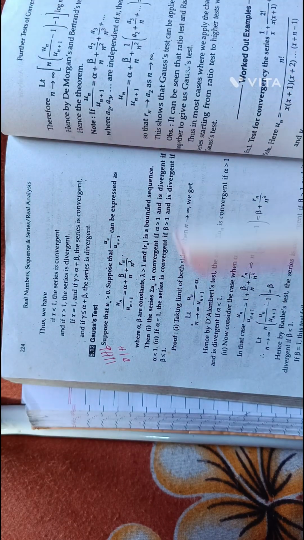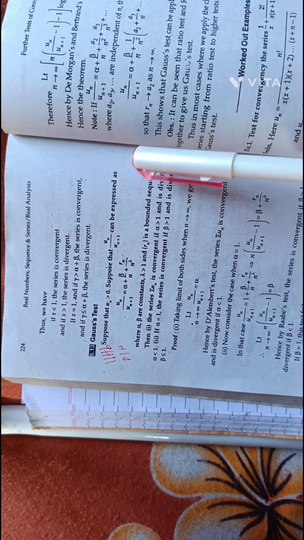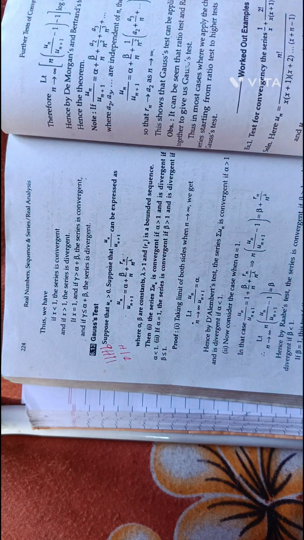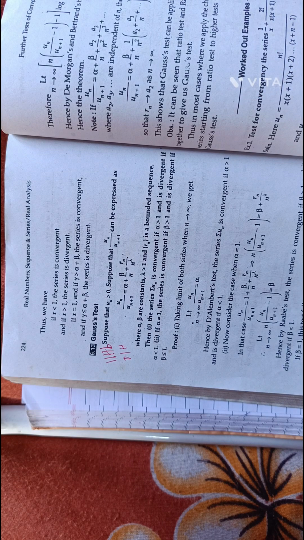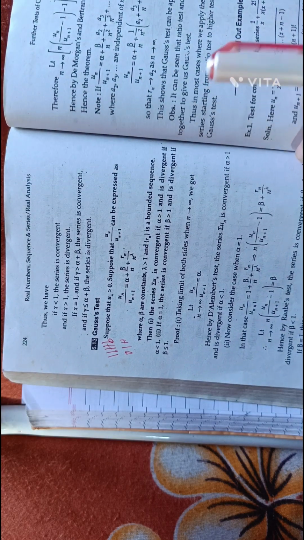to the power lambda. Now, if you haven't watched the video of Gauss test proof that I have explained beautifully, kindly watch it once and then come. I will put that link in the description box because that proof is important and it has been asked in many years of university exams.